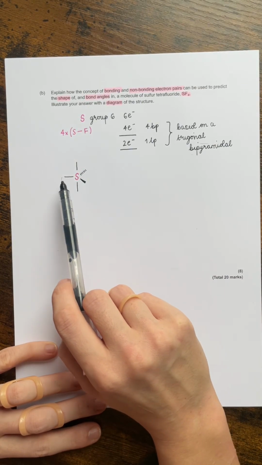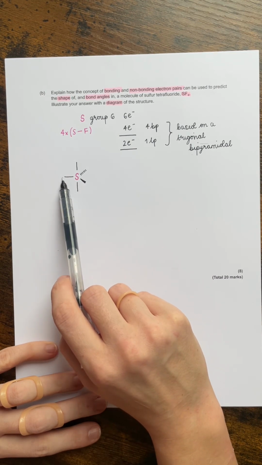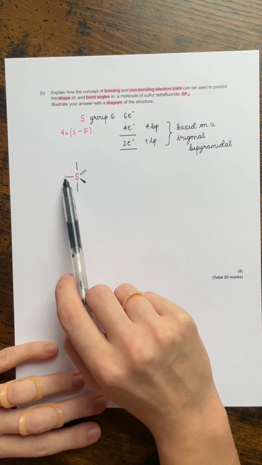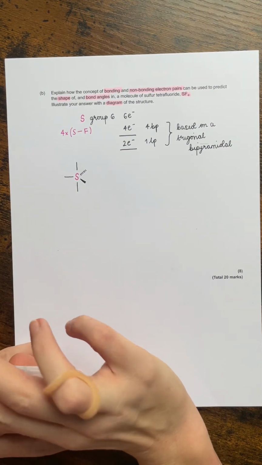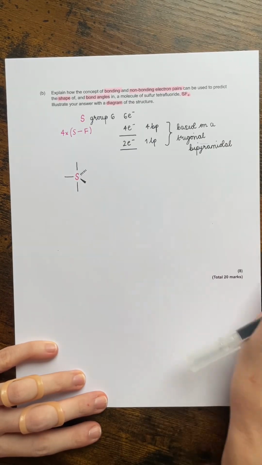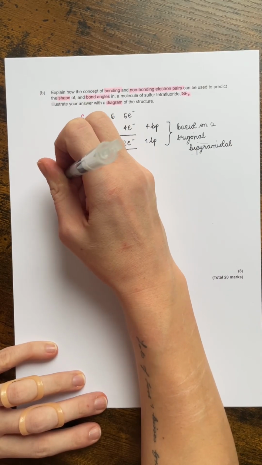Whereas if I was to put my lone pair in one of these middle positions, it would then be 90 from this and this, but it would actually be 120 away from the 2 around the middle, which I think is slightly better, but either is okay on the mark scheme, so long as we can then think about the position of the lone pair and what that's going to do to our bond angles.